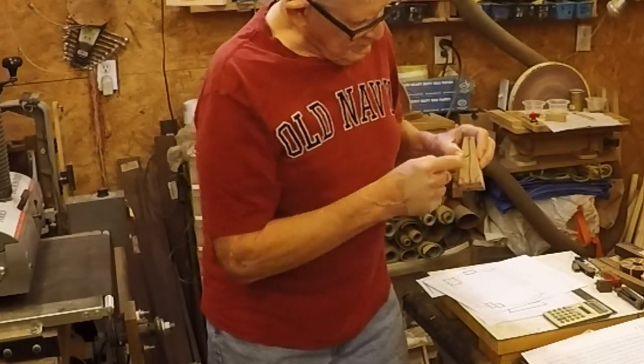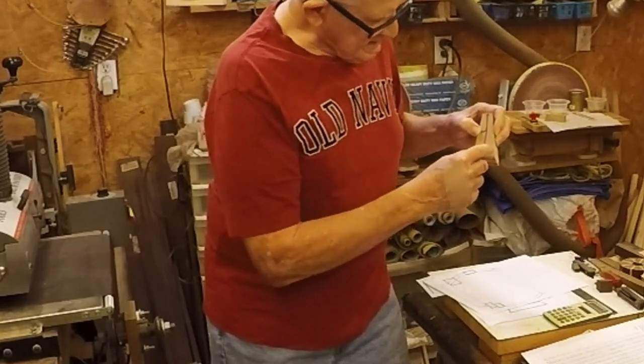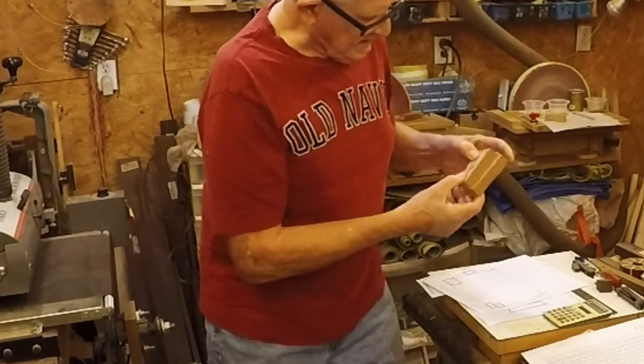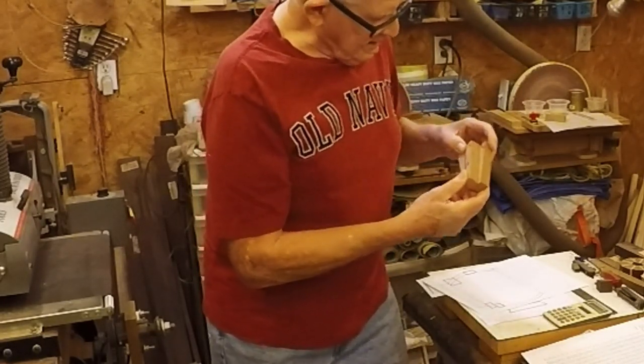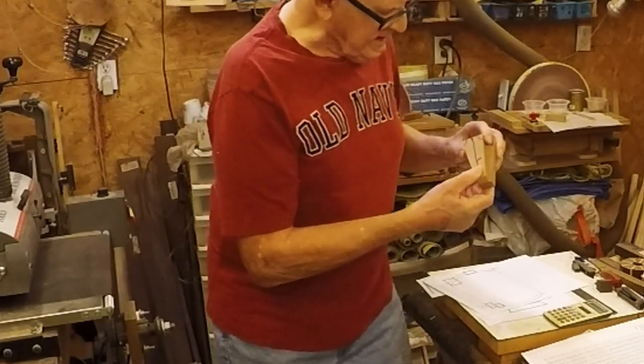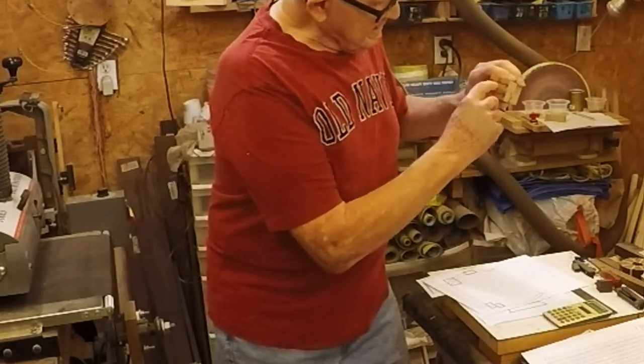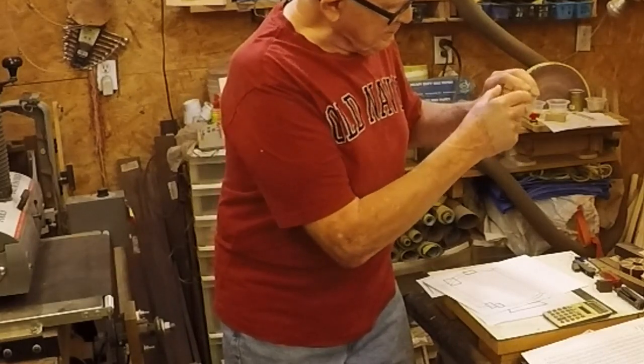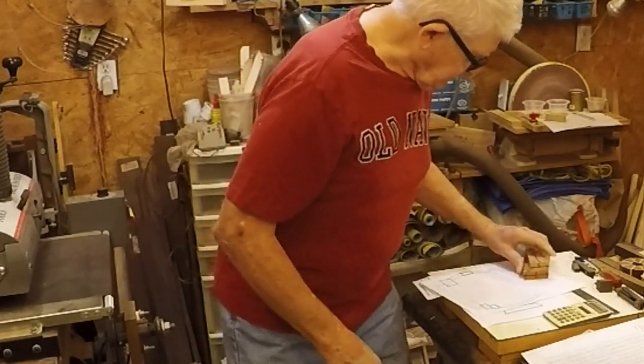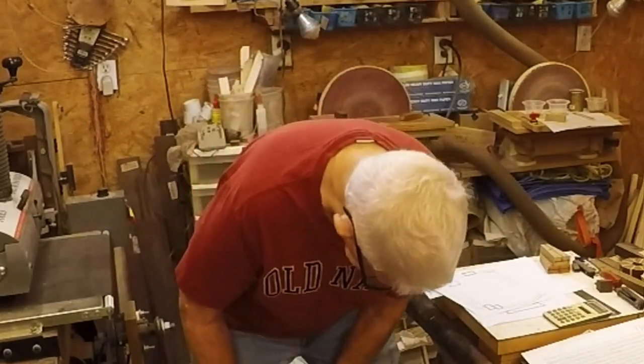In this case, the width is the same. The cut angles are different, and I'll talk about that later. And the length, of course, is different. It's 70%. So that's why they're called 70%.